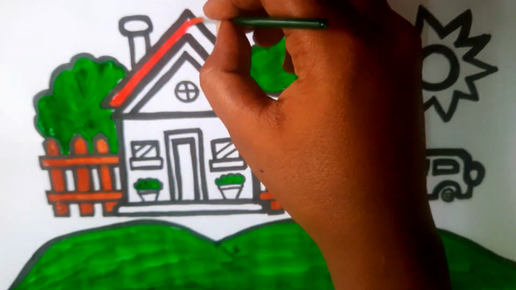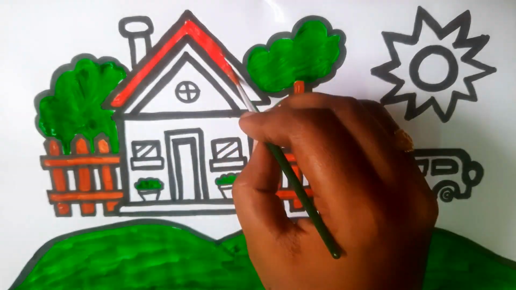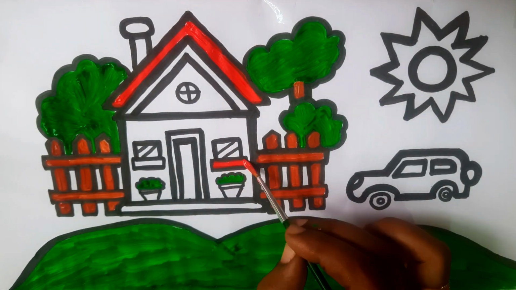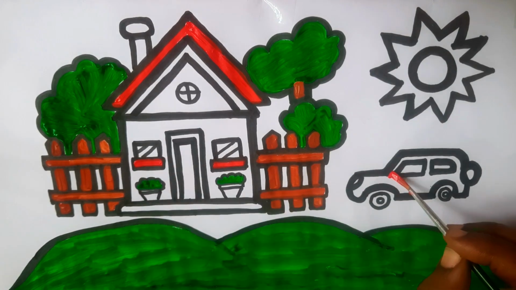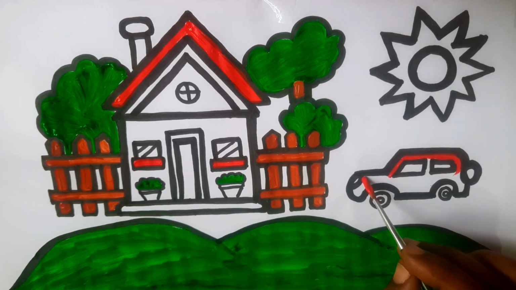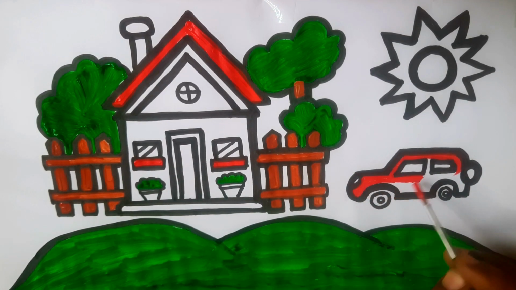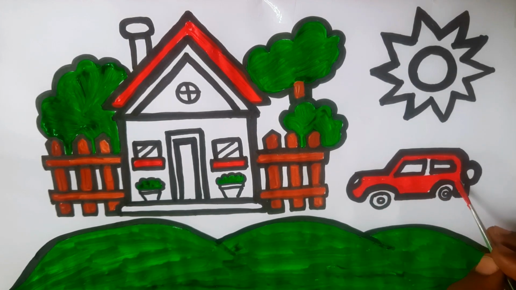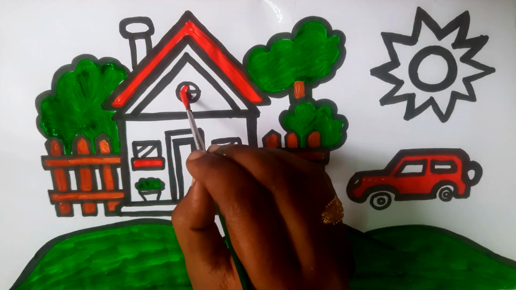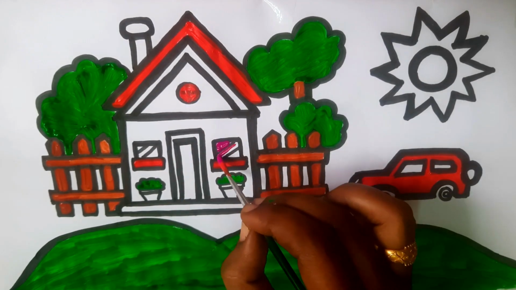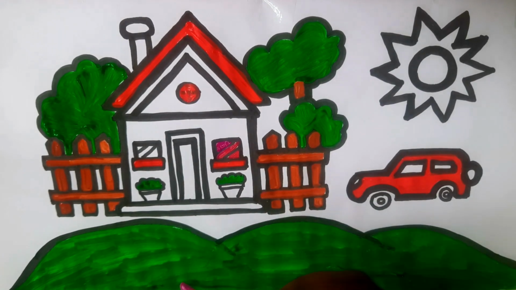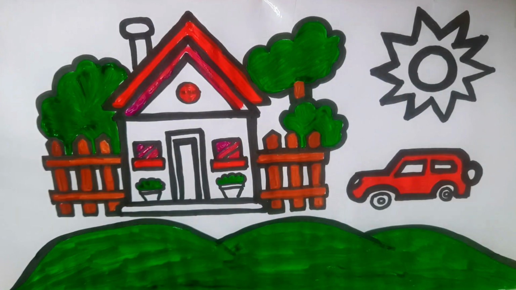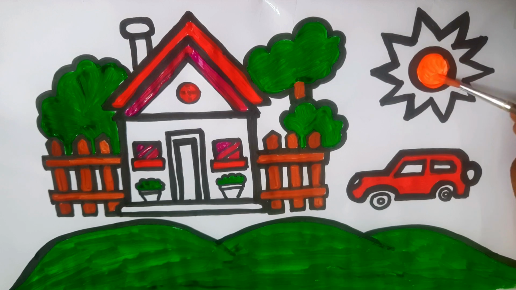Rooftop coloring. The rooftop is red color. Windows coloring. The window is red color. Let's color the Jeep. The Jeep color is red. Windows coloring pink and red. And the pink and red rooftop coloring.